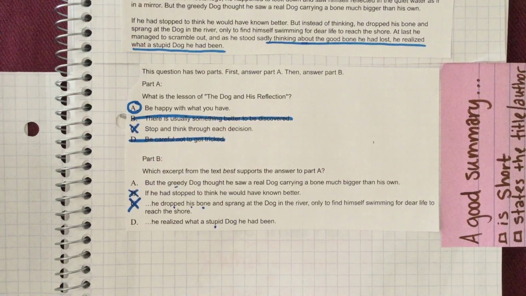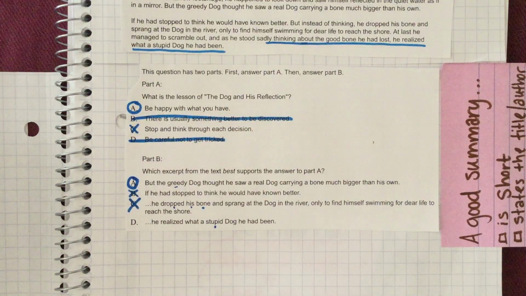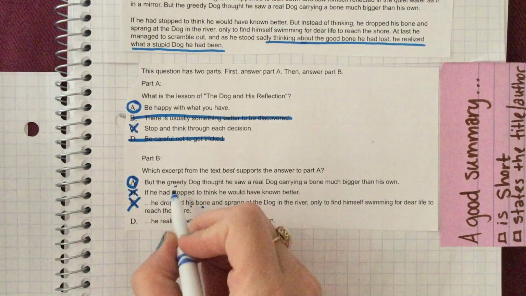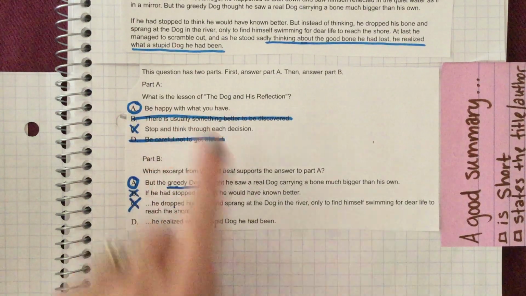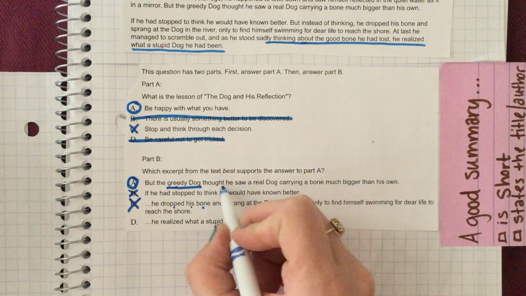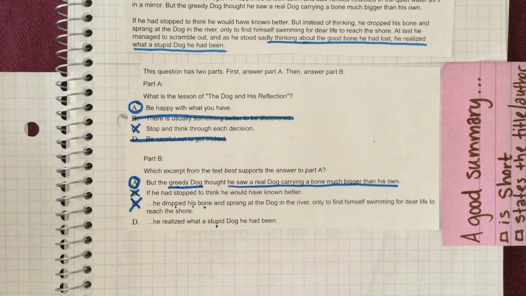All right, so I'm gonna go with A, because this detail tells us that he was a greedy dog. The reason that he was not happy with what he had is because he thought he saw a real dog carrying a bone much bigger than his own.